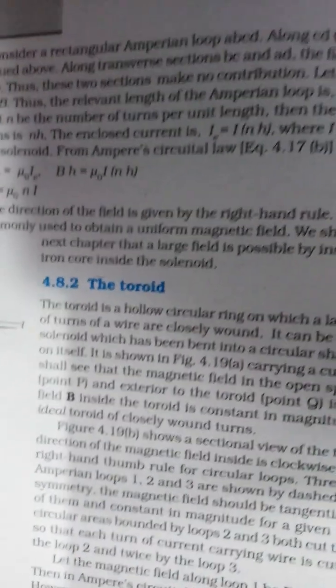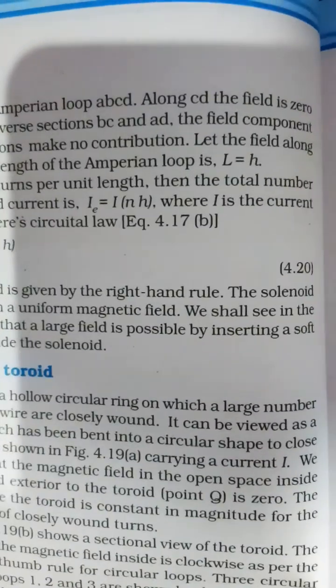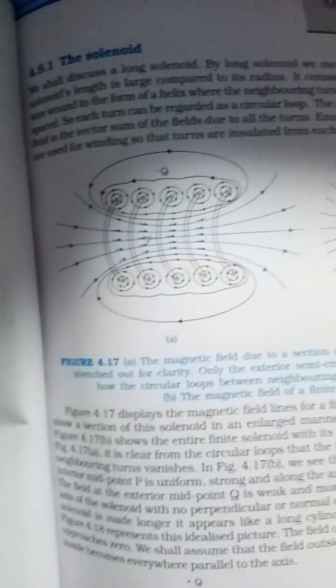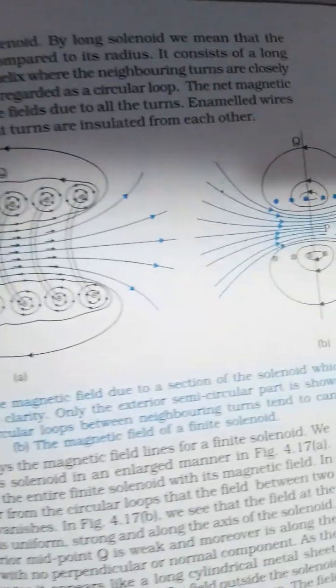We have discussed the physics book topic, moving charges and magnetism, and the solenoid is a subtopic. So we will meet with a lot of discussions in the next video.